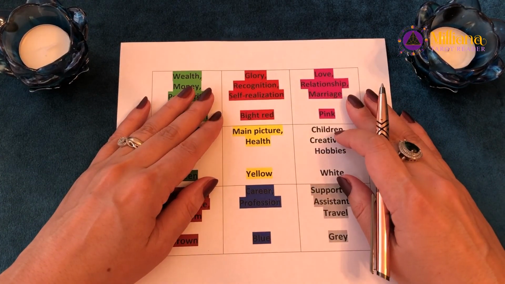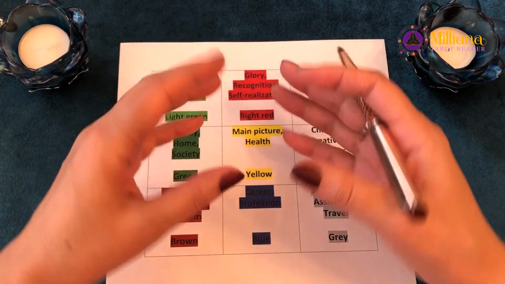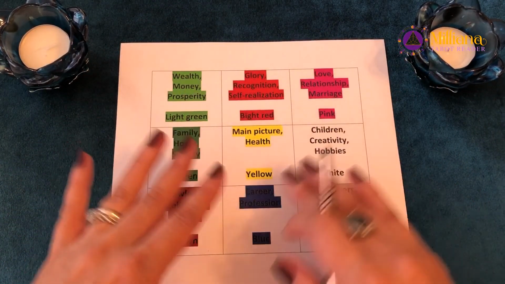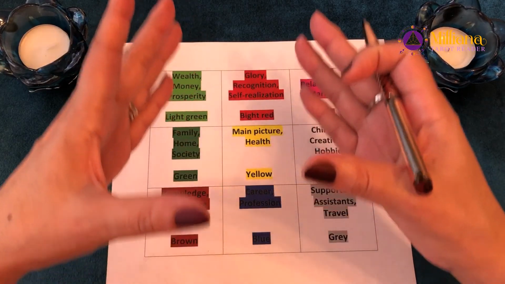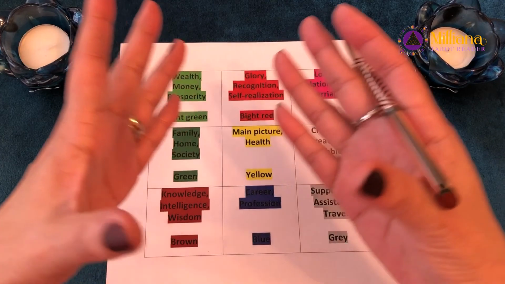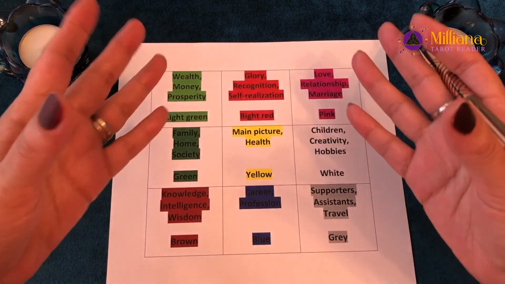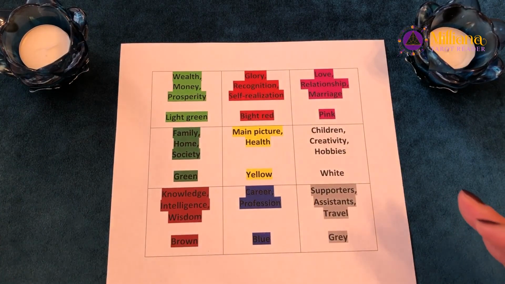Next rule: all your wishes must be kind. Don't wish any harm to other people, and all your wishes have to be very positive, very happy for your future, to make your life much better.